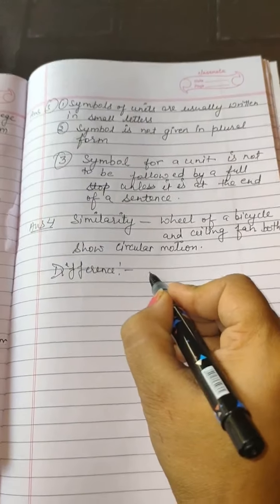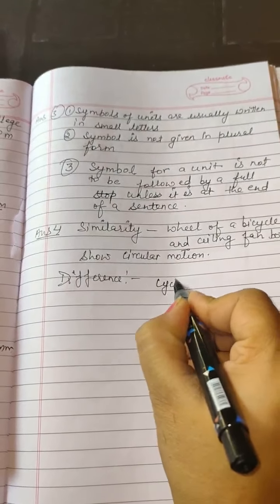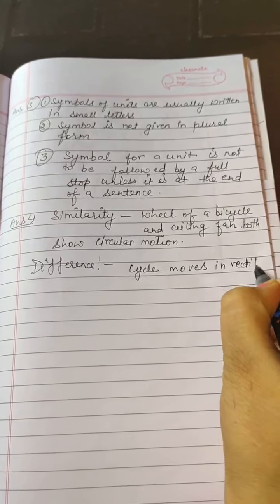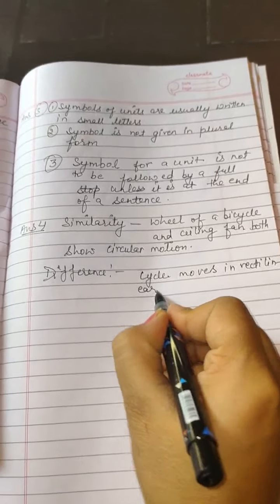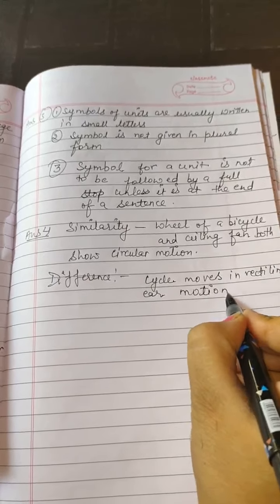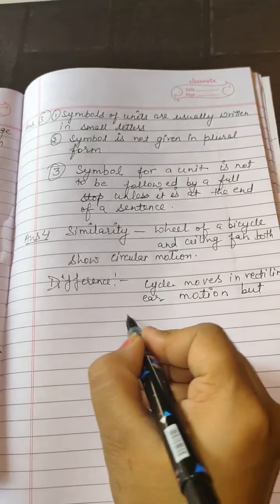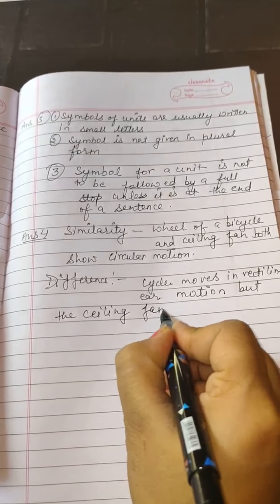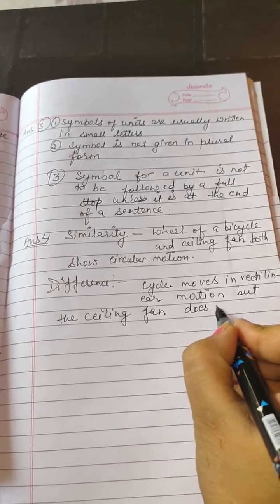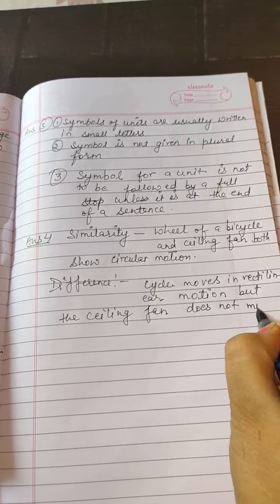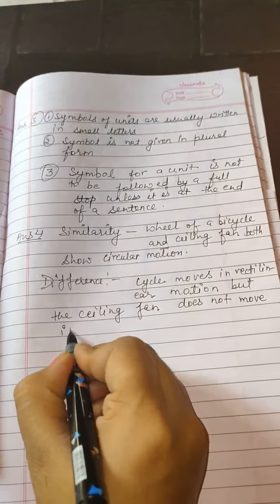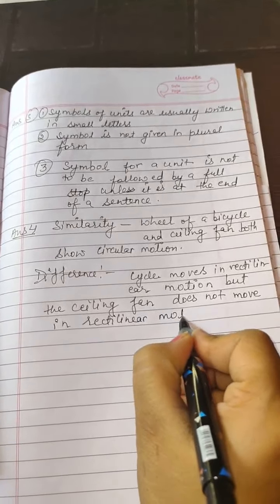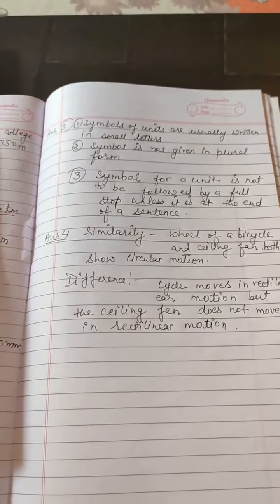So the cycle moves in rectilinear motion, but the ceiling fan does not move in rectilinear motion. So this is the difference between the two.